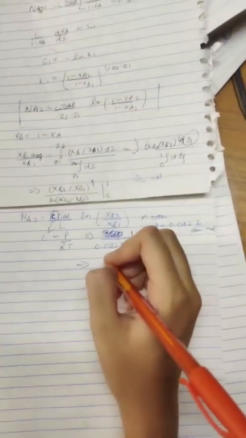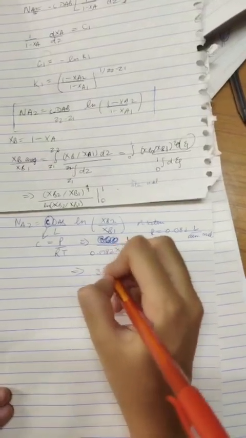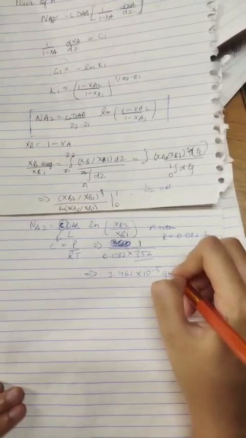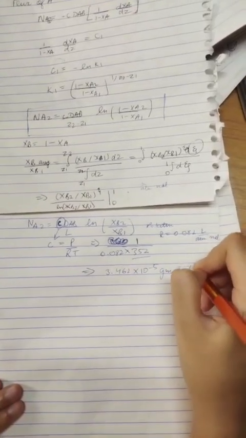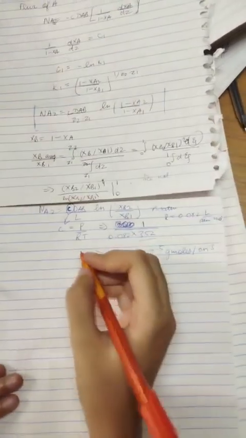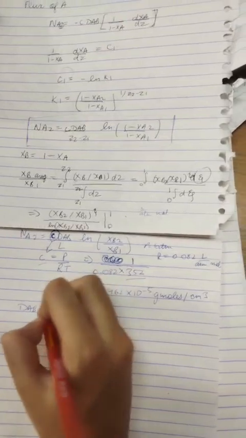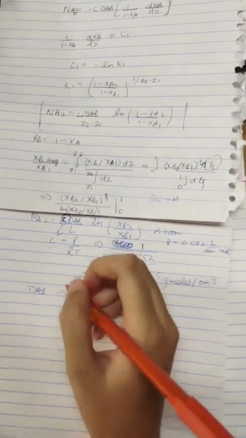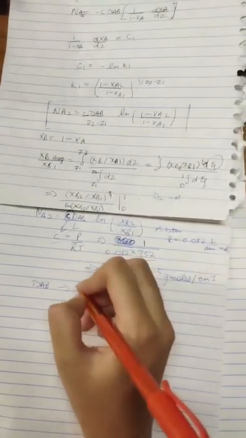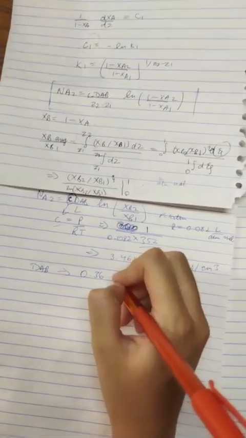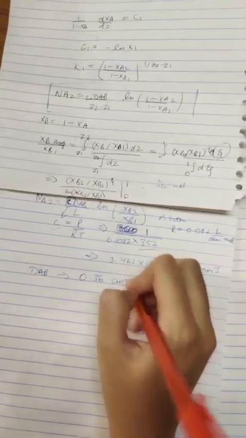On solving it, we will get our value as 3.462 into 10 to the power minus 5 gram moles per centimeter cube. Now we also need DAB. Since in air almost 78 to 80% is N2, we will consider DAB as 0.36 centimeter square per second.